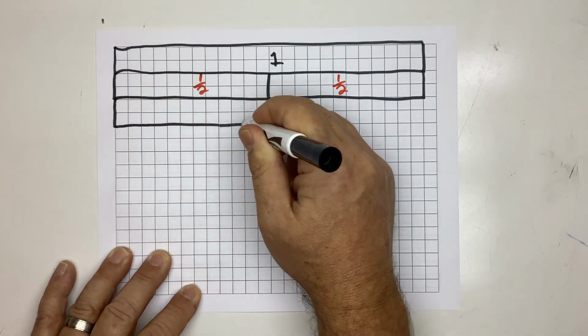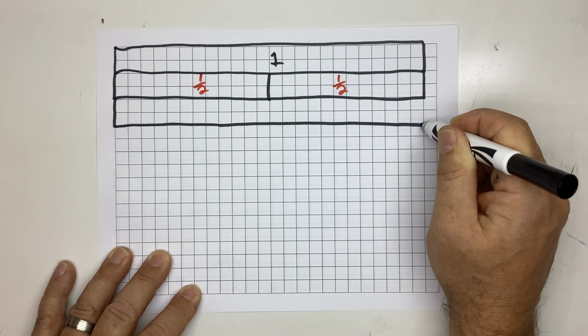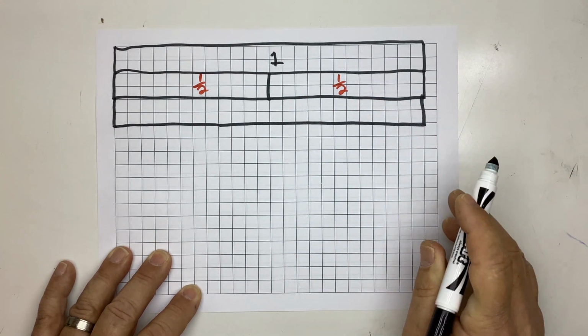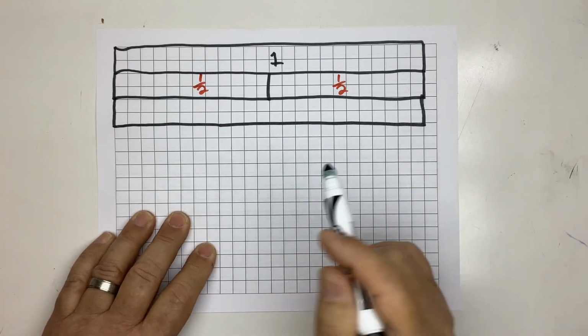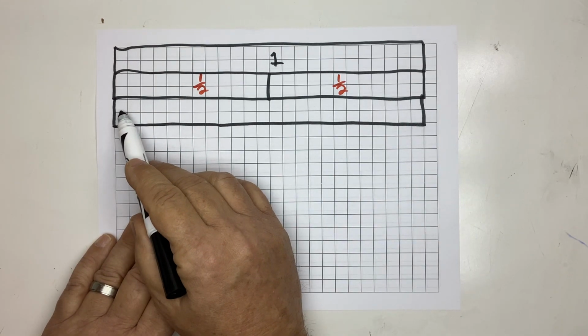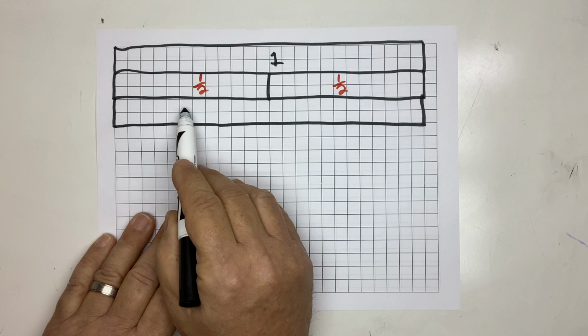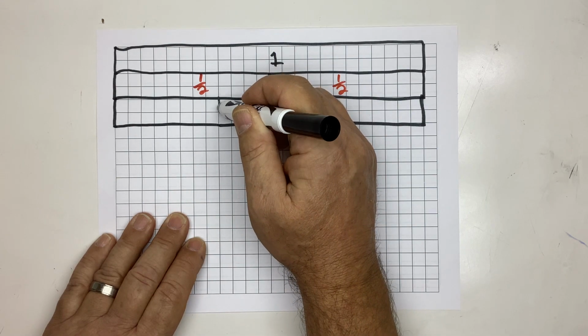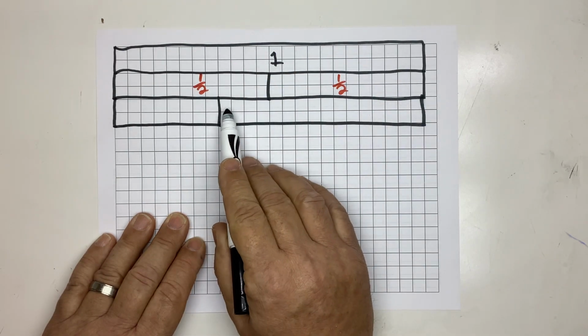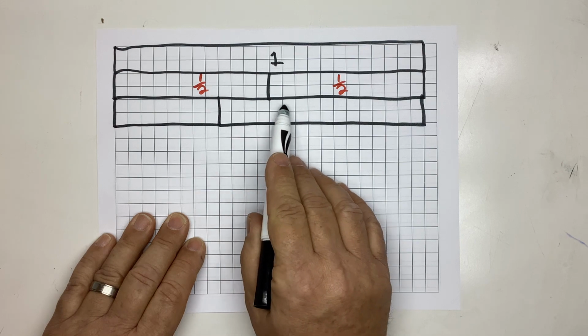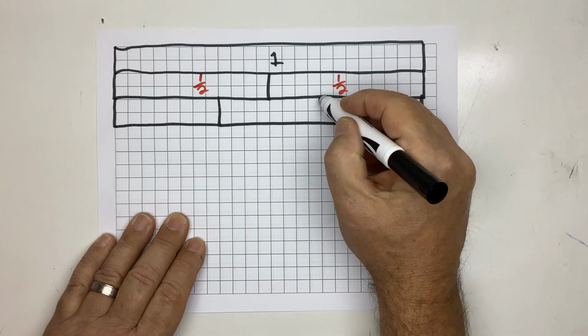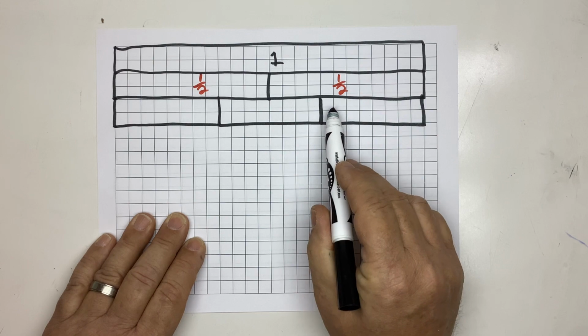Okay, I'm going to do 2 more rows of 24. And this time I'm going to break it into thirds. I know 24 divided by 3 is 8, so I count over 8. 1, 2, 3, 4, 5, 6, 7, 8. That's going to be 1/3. Then 8 more, that's going to be 2/3, and I should have 8 more to get to 3/3.